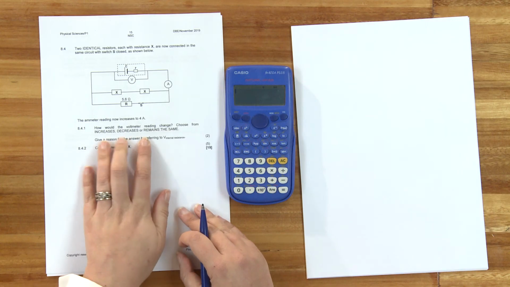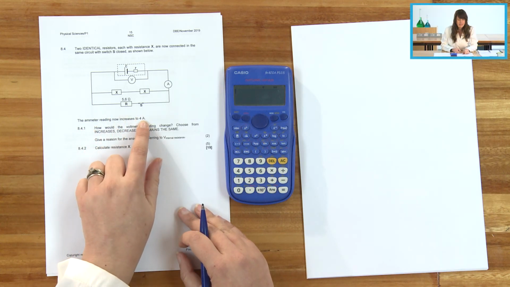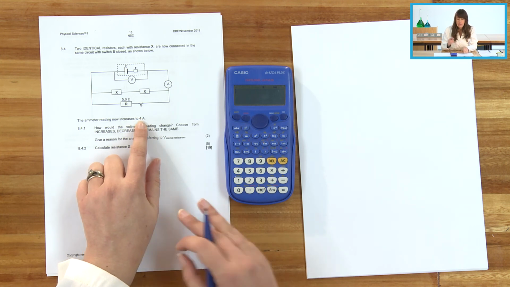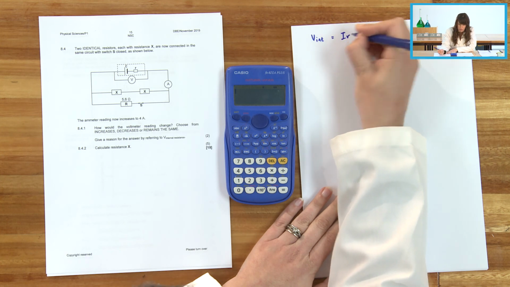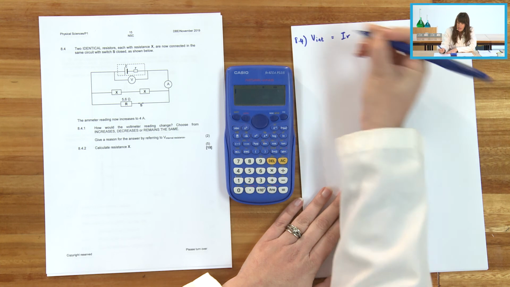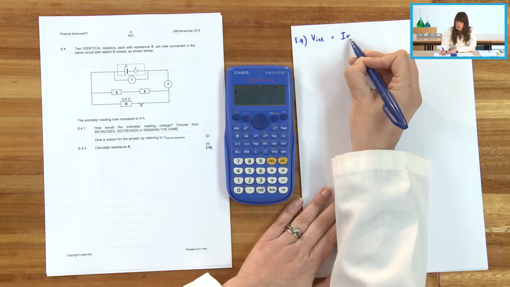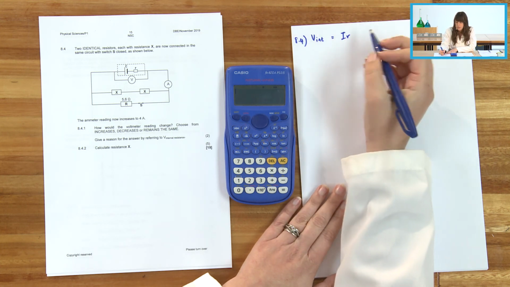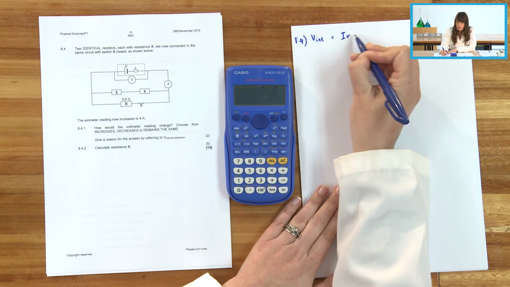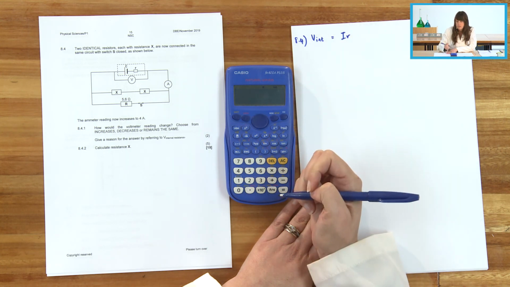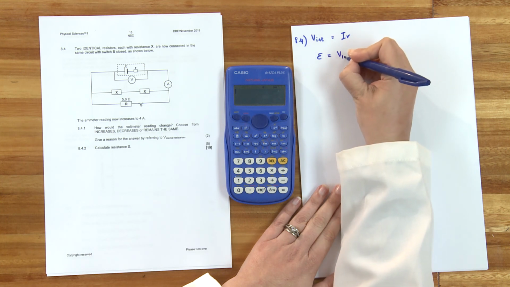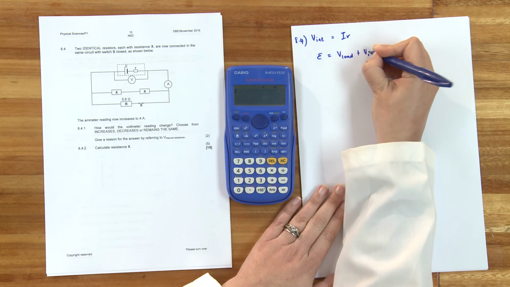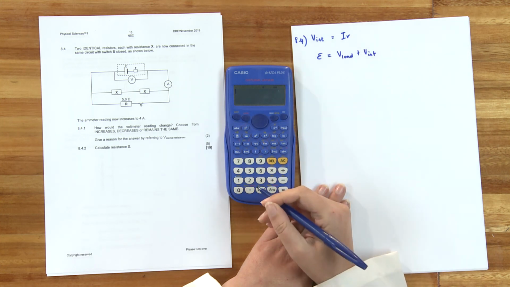Okay, so if our ammeter reading is increasing, that means that our V internal, remember that V internal is equal to Ir, and if our current increases, our resistance doesn't change, the resistance of a battery is set, so our V internal increases. We also know that V load plus V internal is equal to our EMF.